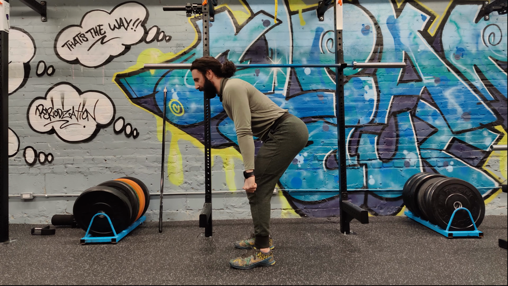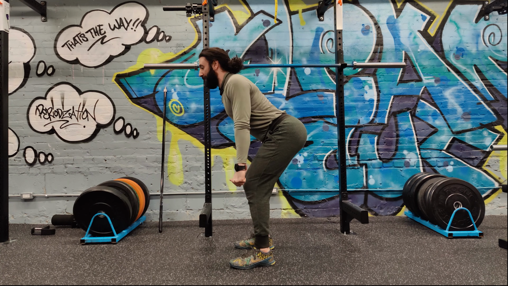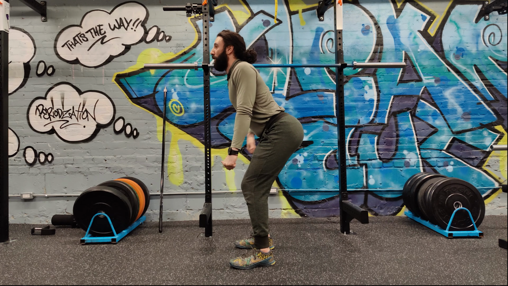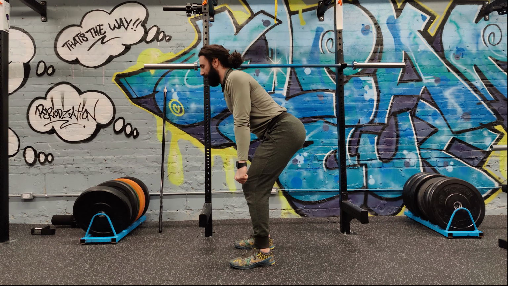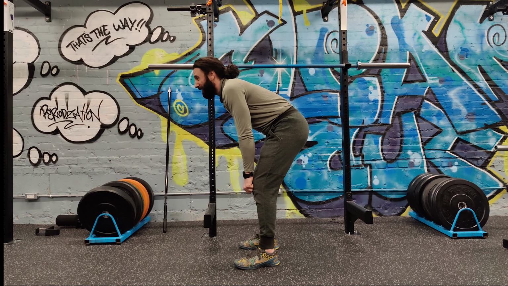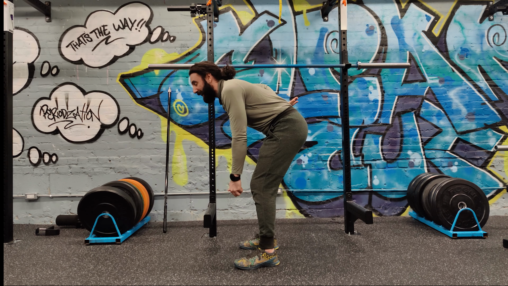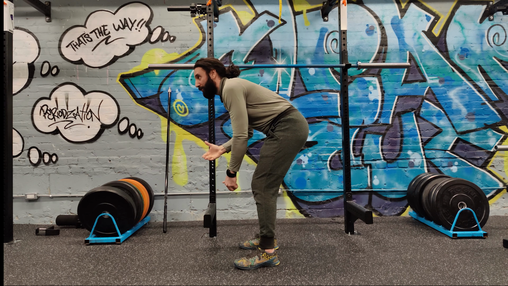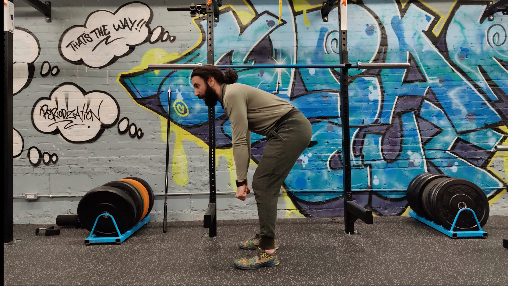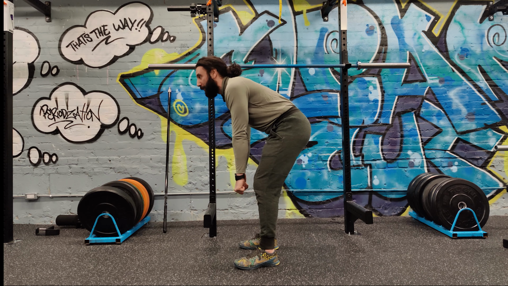Now this is what it looks like if I'm in an anterior pelvic tilt. I feel a lot of pressure in the lower back, no good. And this is what it looks like if I'm in a full posterior pelvic tilt. Really not good. This is a super rounded lumbar spine, rounded lower back, and this is the position that you're most susceptible to getting an injury in. Also, that means that you're pulling with your lower back. All I can feel is my lower back here.